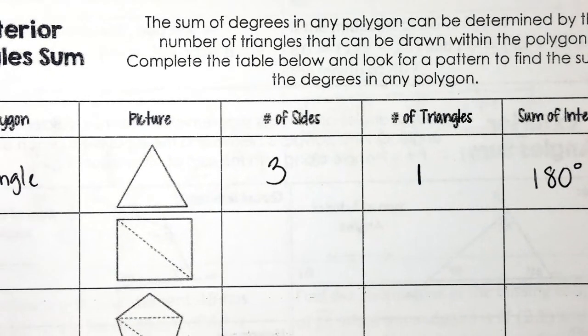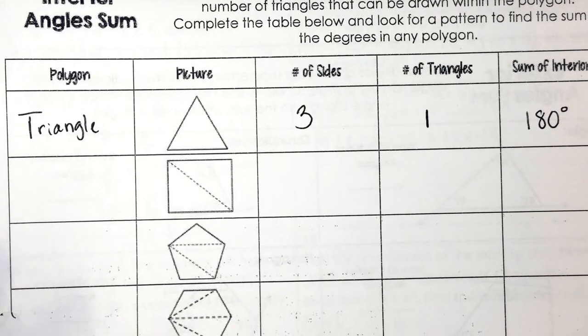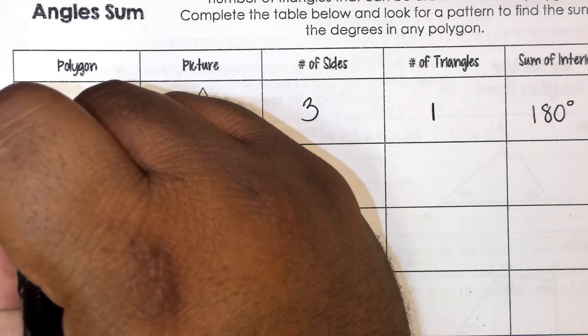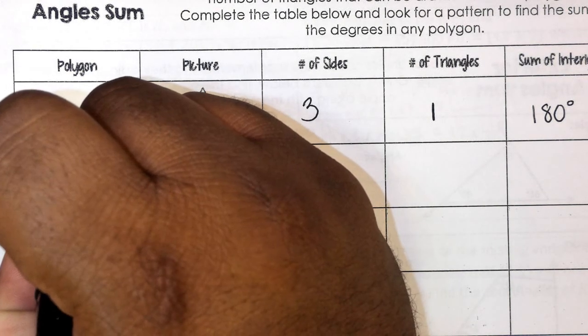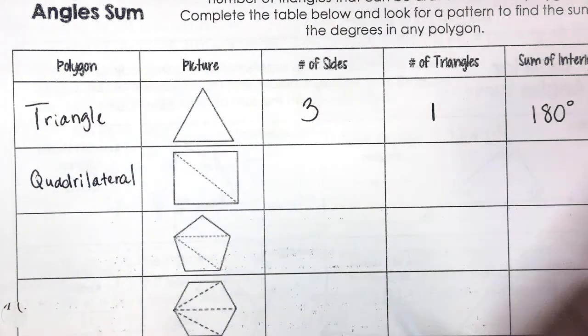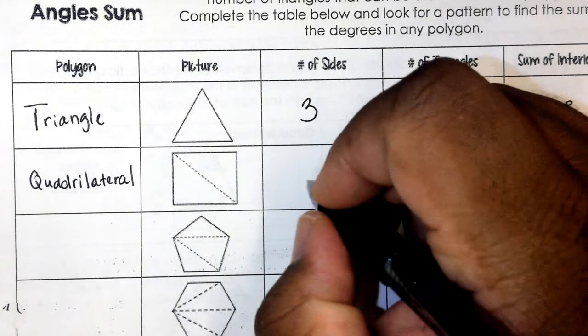Let me zoom out a little bit and move this little thingy. Alright. Next figure is a quadrilateral. You may see it as a rectangle. That might be the most specific definition, but this figure is a quadrilateral figure, a polygon with 4 sides. Quadrilateral. Once again, that is the name of this unit. This figure has 4 sides.